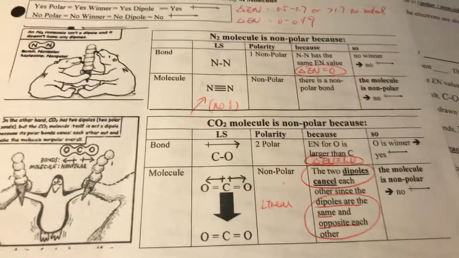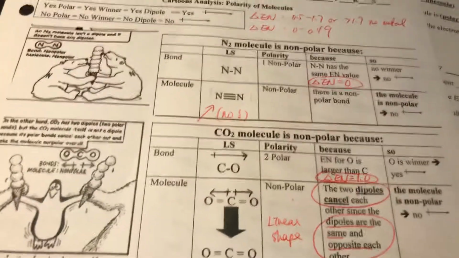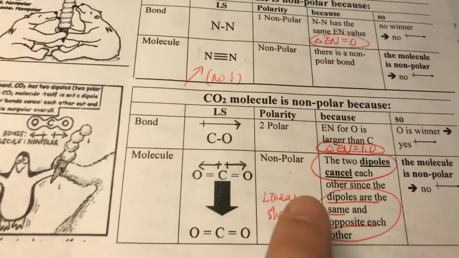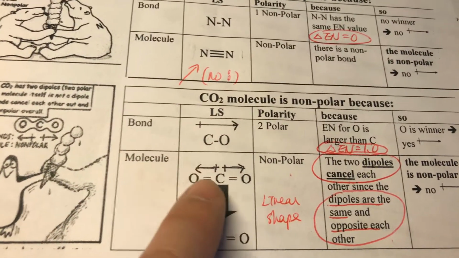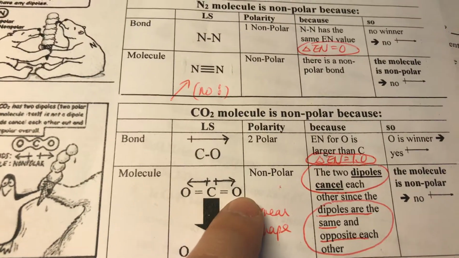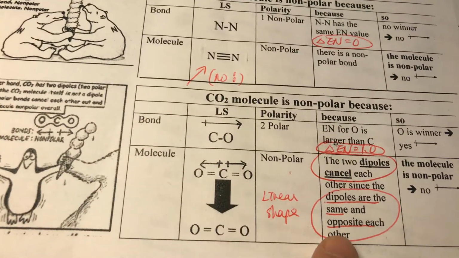This is a linear shape, a linear CO2 shape. Linear shape means the two dipoles cancel each other because they are the same. Like C to O, the delta EN is 1.0. C to O on the other side, the delta EN is also 1.0. So they have the same dipole, but in opposite directions.